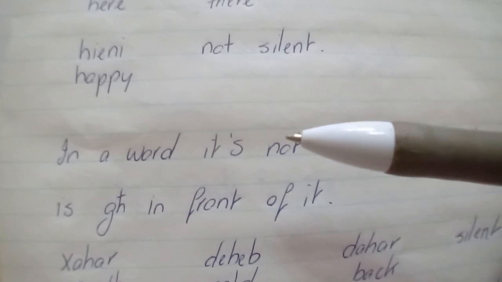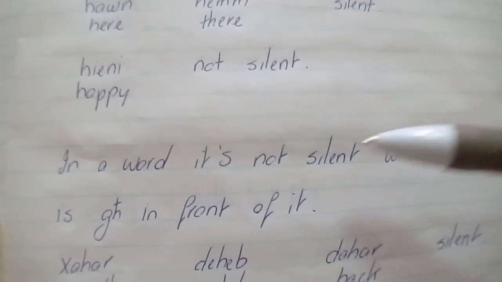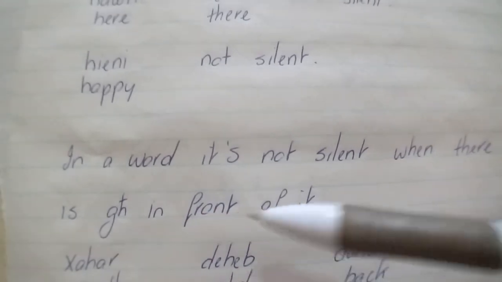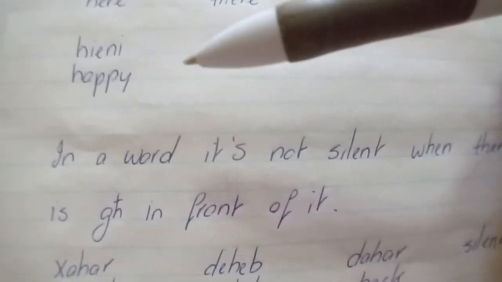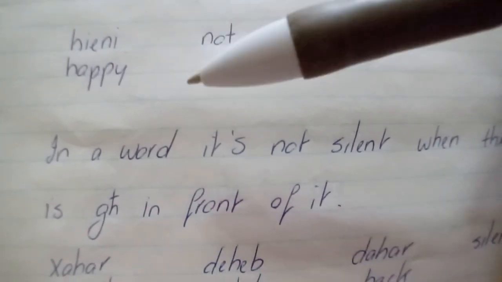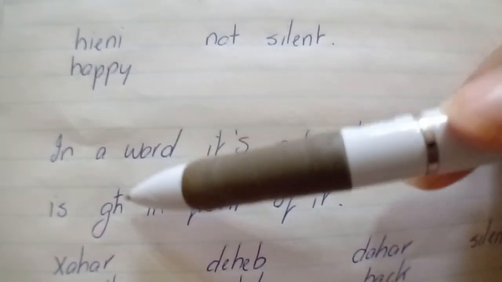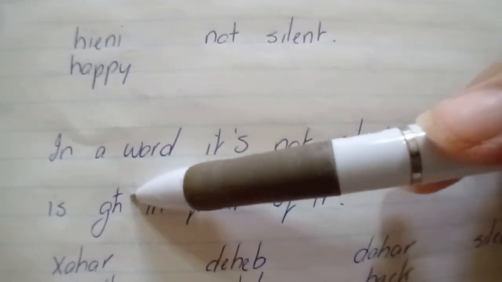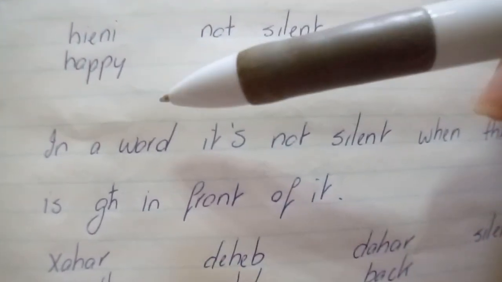So now, in a word, it's not silent when there is ein in front of it. When it's written in the middle of a word, in the middle of a word, it's not silent only when there is an ein in front of it. But when there is no ein, it's silent in the middle of a word.